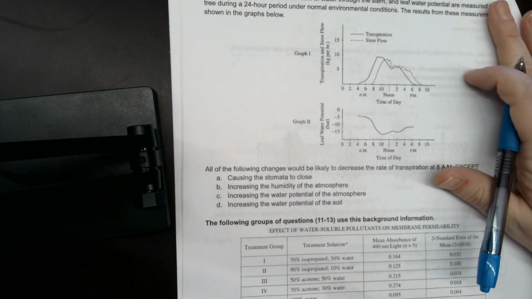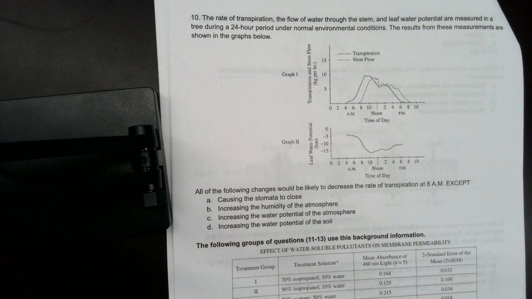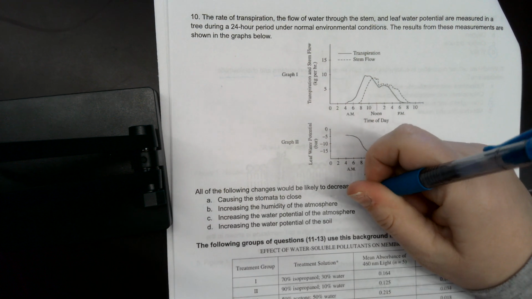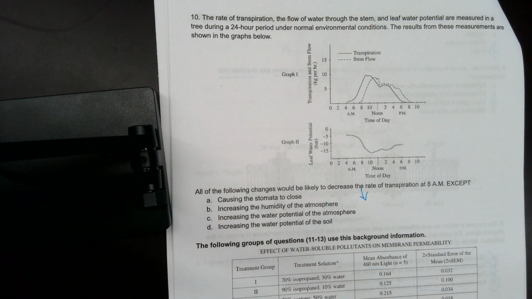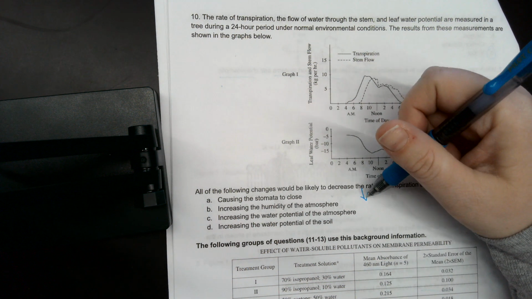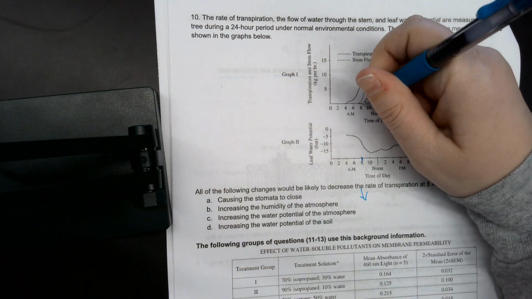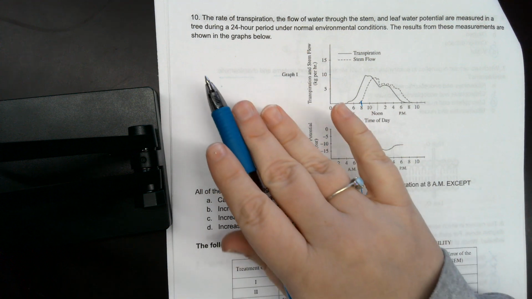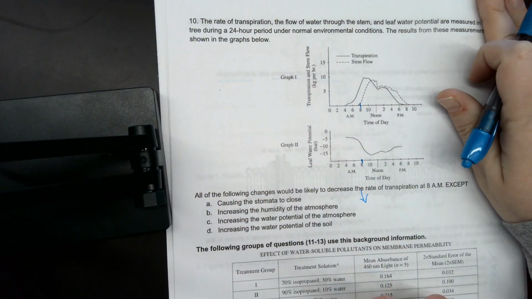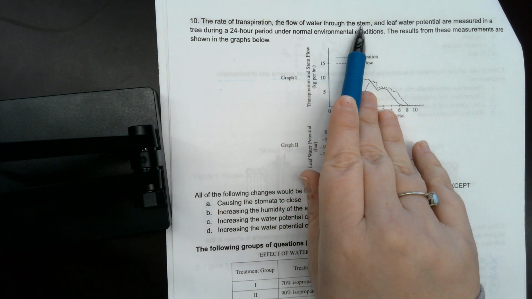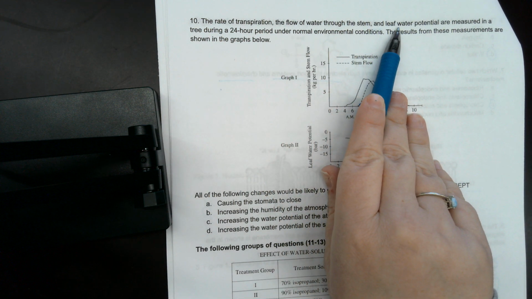Number 10, we have 2 graphs here. So I'm going to read the question before I get into the graphs. It says all the following changes would be likely to decrease the rate of transpiration at 8 a.m. except. So we're looking for one that decreases the rate of whatever that is at 8 a.m. Here's 8 a.m., here's 8 a.m., just for reference. Now, I need to know what the rate of transpiration is. It tells us it's the flow of water through the stem and leaf.